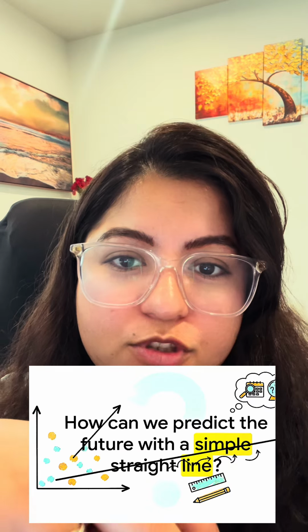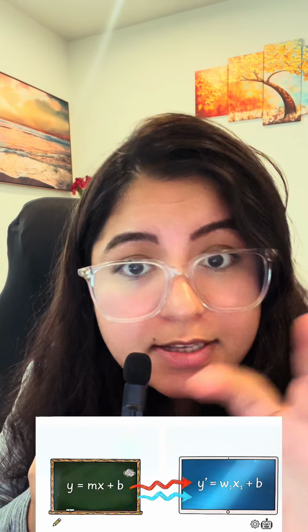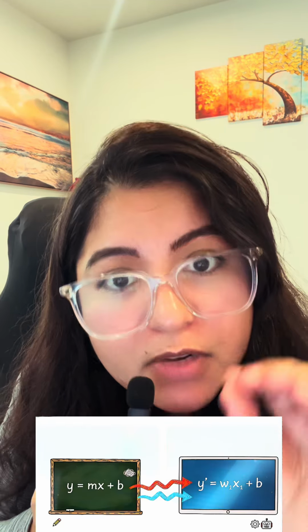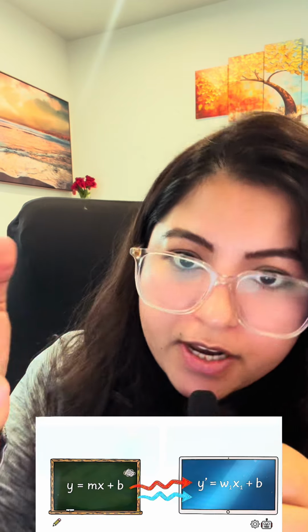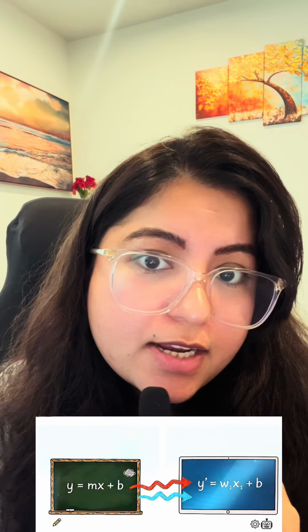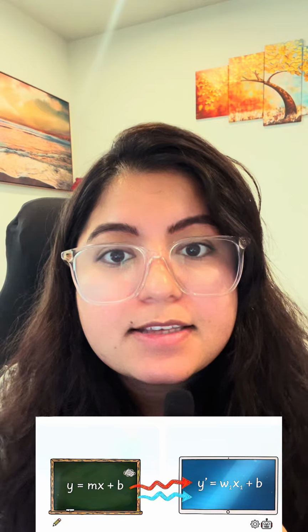How can we predict the future using a simple straight line? It sounds almost too simple, but the idea is actually the foundation of machine learning. You may remember the equation y equals mx plus b from school. In machine learning, it's the same idea, just different names. The slope becomes the weight, the intercept becomes the bias, and x is our input data.